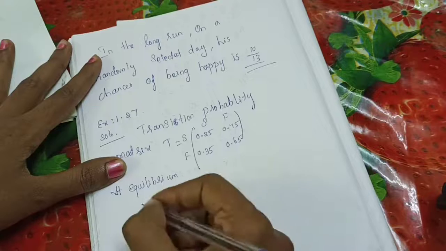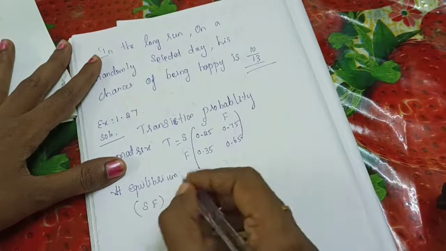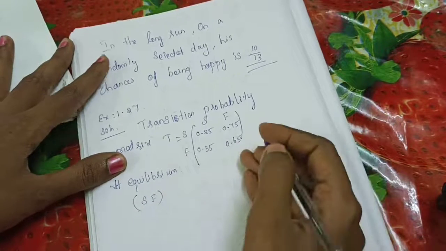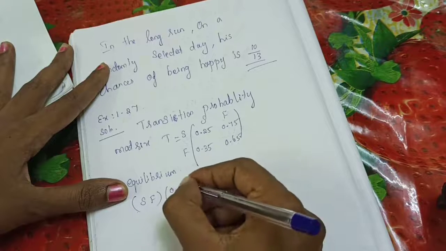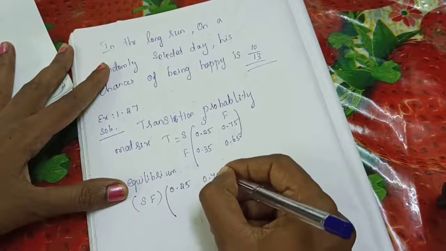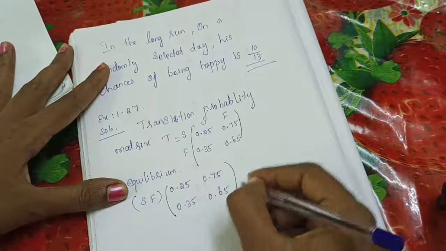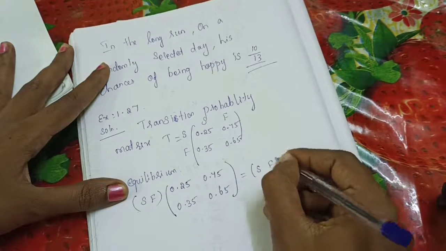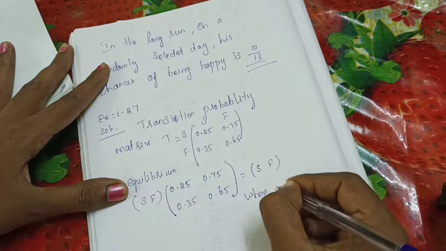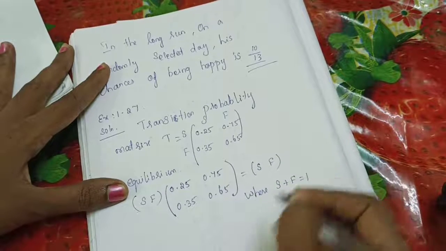At equilibrium, what's the condition? SF into T, is it right? So here S and F. AB means A into B. SF into T means [0.25, 0.75; 0.35, 0.65] is equal to SF. What's the condition? S plus F is equal to 1.